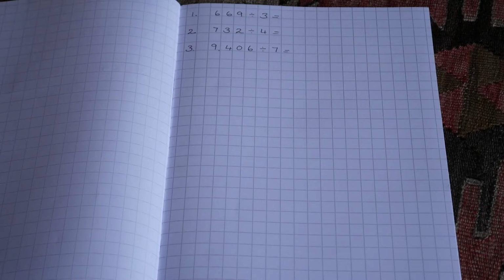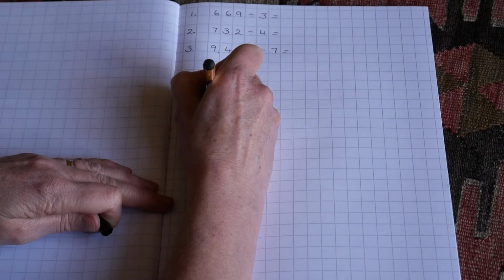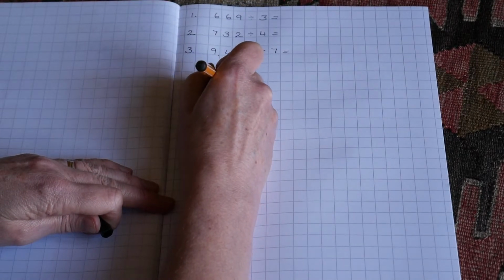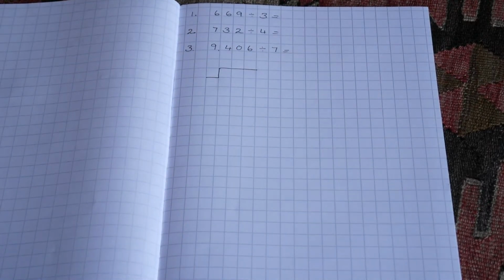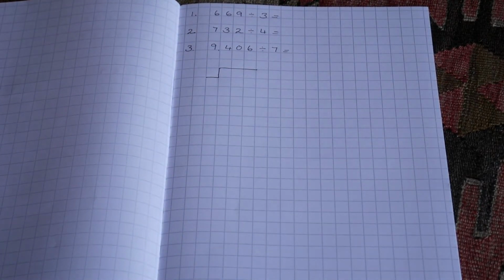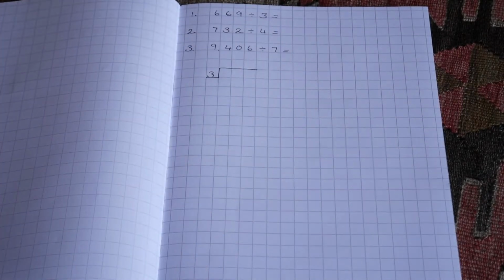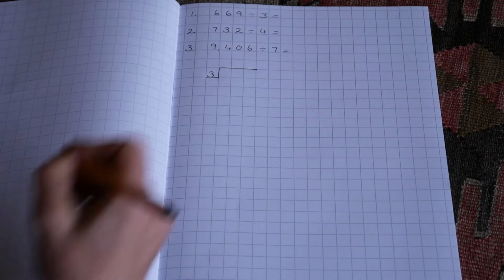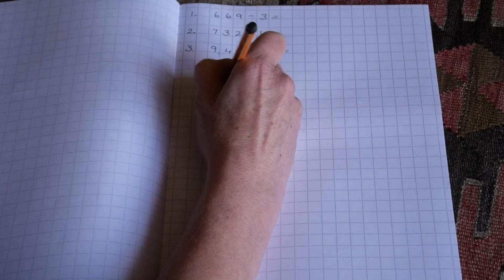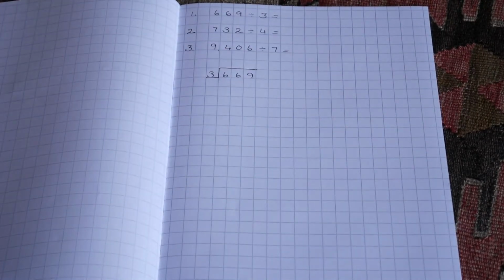I'm going to draw my bus stop for this. There's my bus stop. Now remember, the small number is outside the bus stop in the rain. The big number is inside the bus stop under the shelter, one digit per square.